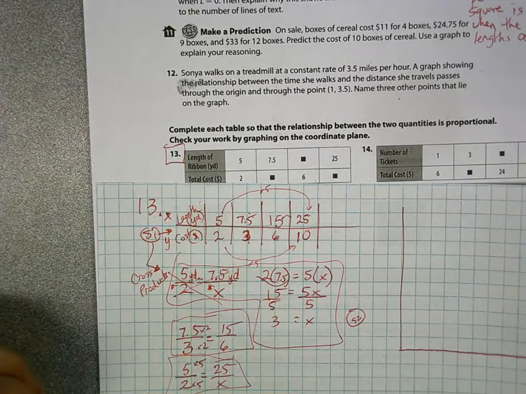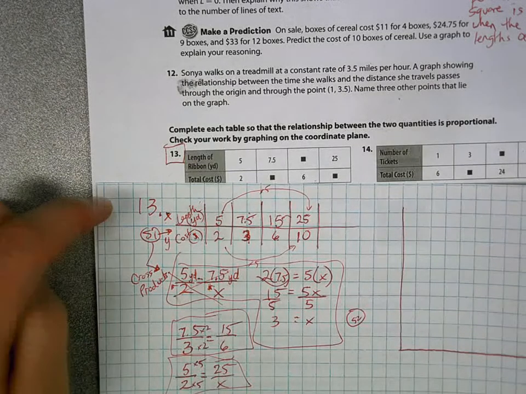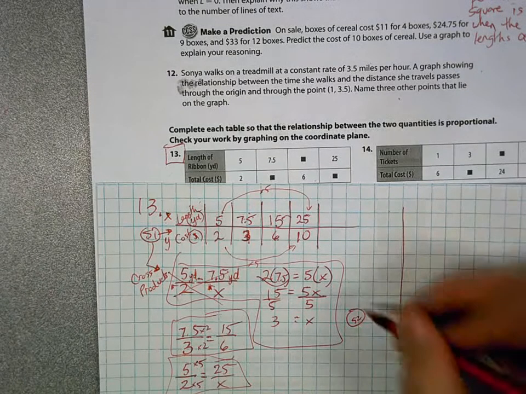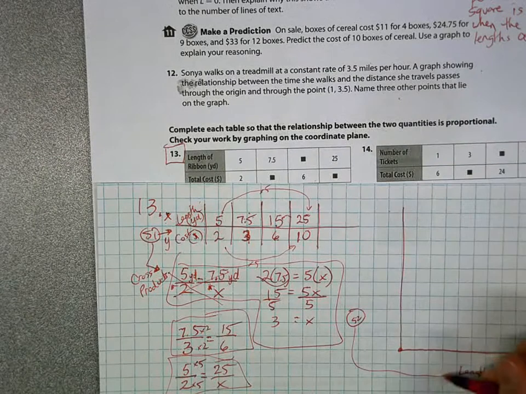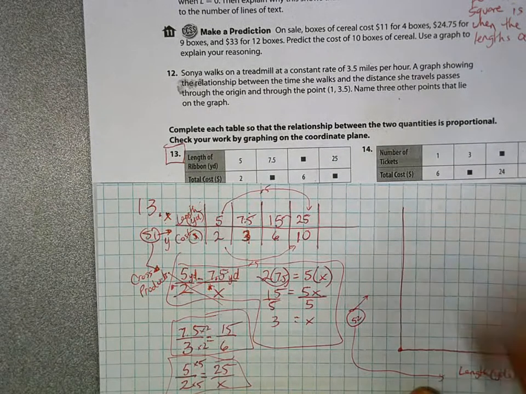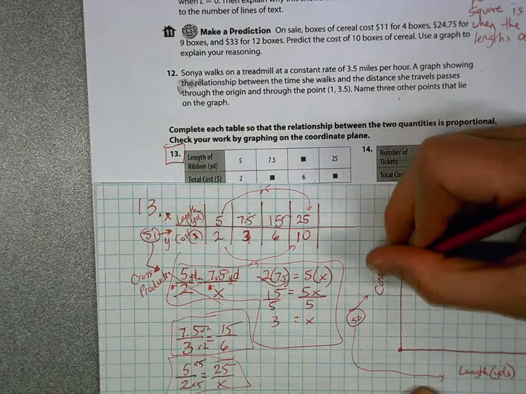So with that said, my x is length. I'm going to label these in yards. And this is all part of step 2. My y is cost in dollars.